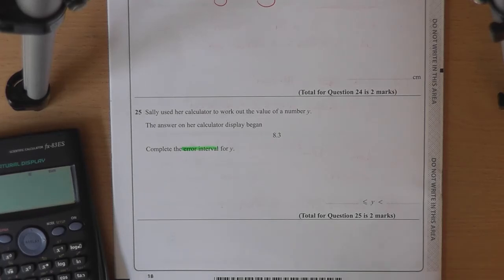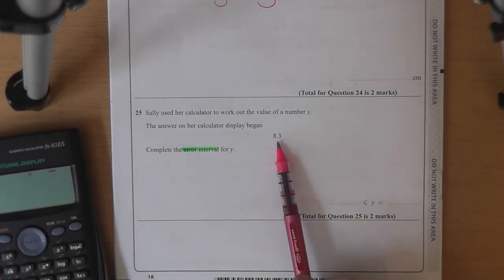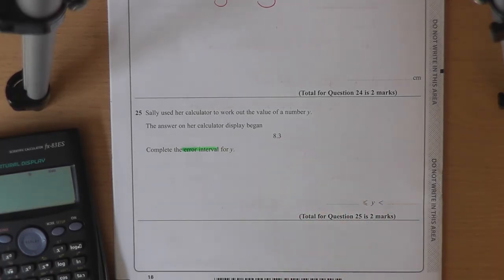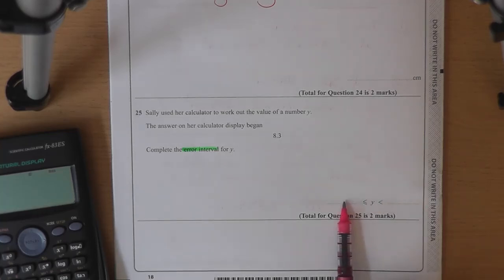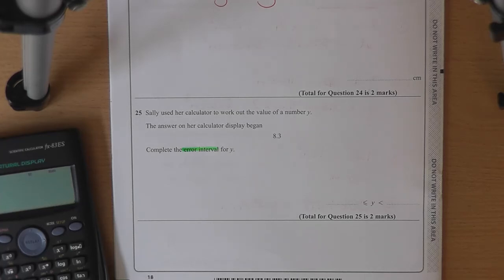In fact, if we look at the answer line, there is a big clue there. y is between 2 things. So y is bigger than something and smaller than something. Error interval is just a fancy way of saying, if the calculator starts 8.3 and then will continue to be something else, what's the absolute smallest it could be and what's the absolute biggest it could be? An error interval is just a fancy way of asking that question.